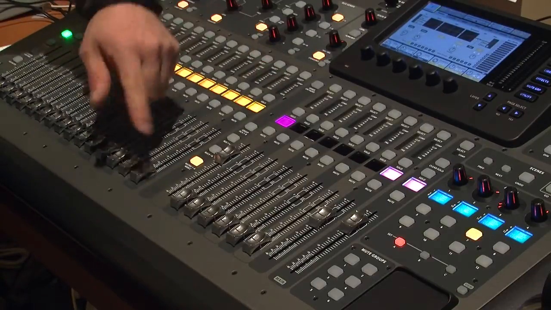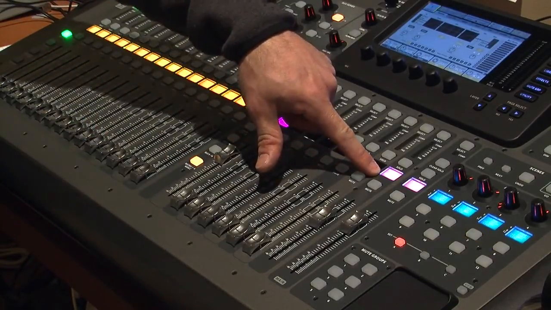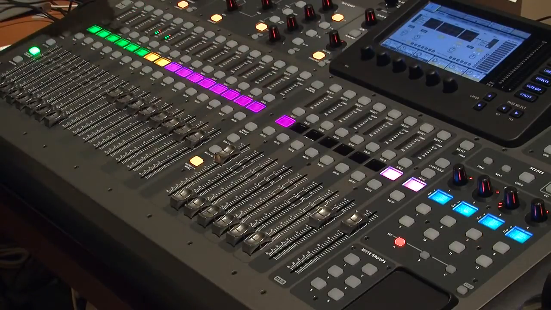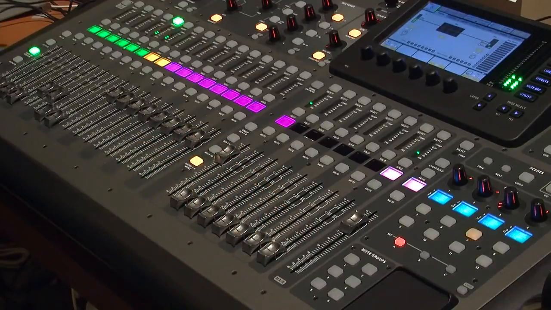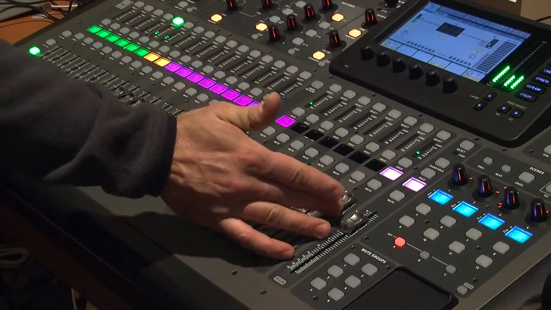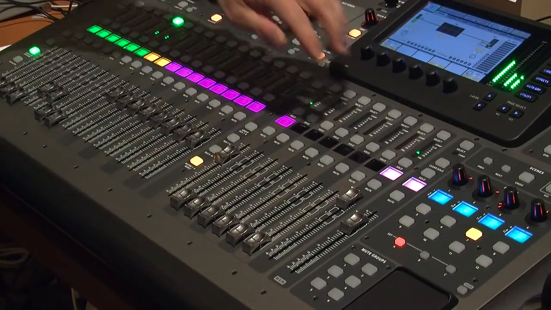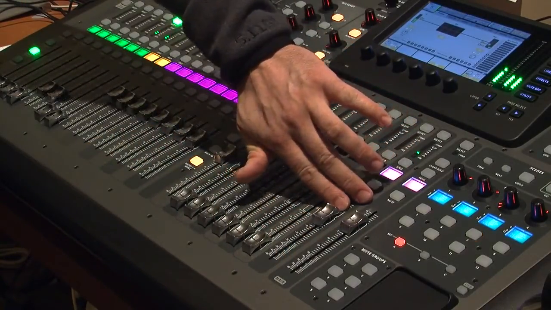So on this layer, you'll find that you have your sub level. Remember you asked for subs? This is the level for the sub, the mono out, in other words. So you can do more sub, less sub. That's just the master level for the sub.